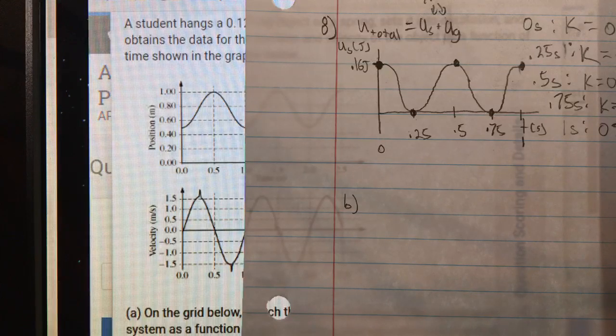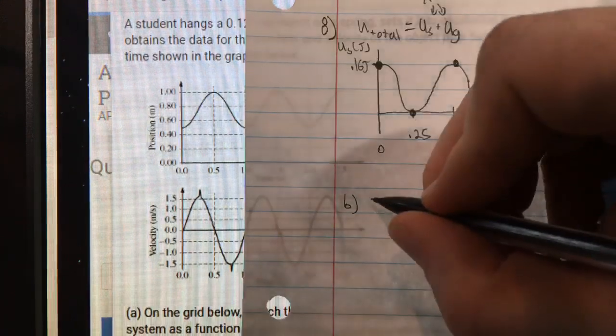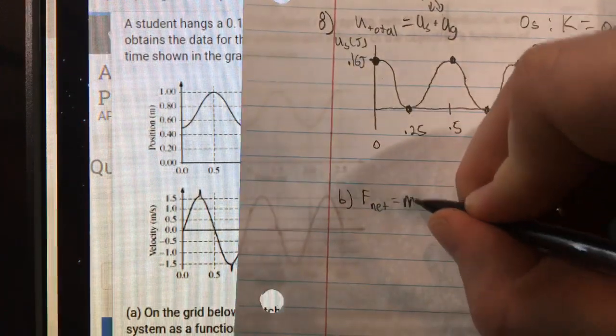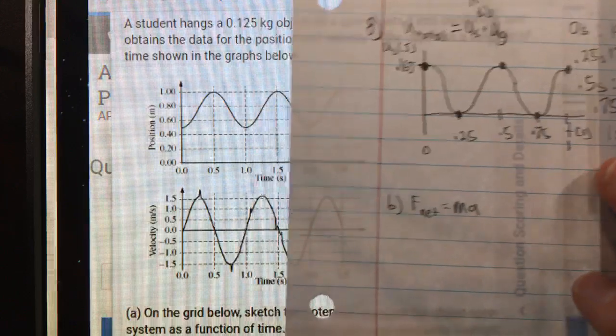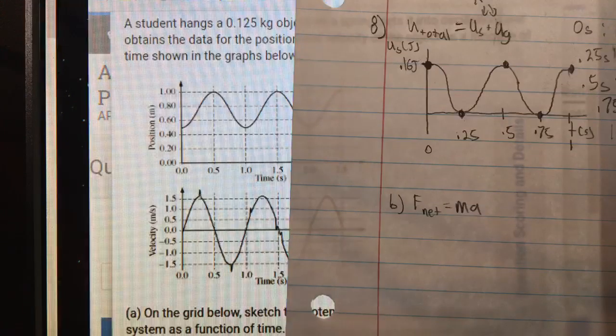All right, so acceleration. The easier thing about acceleration is to really look at our force, right? Remember, acceleration is going to be a little bit easier looking at net force equals mass times acceleration. So net force is going to be mass times acceleration. So our net force, it's going to be dealing with our spring force and our gravitational potential energy.